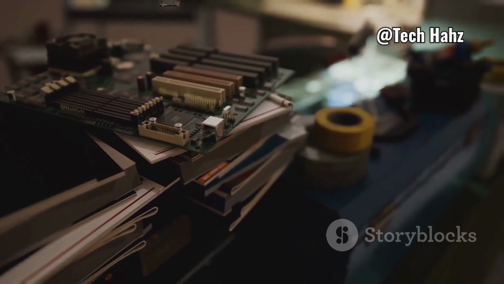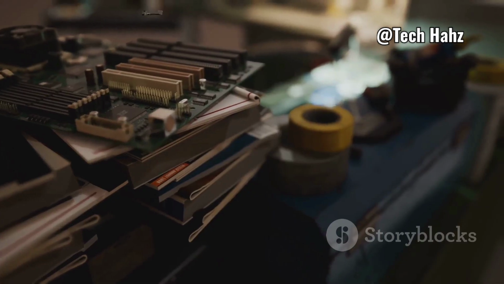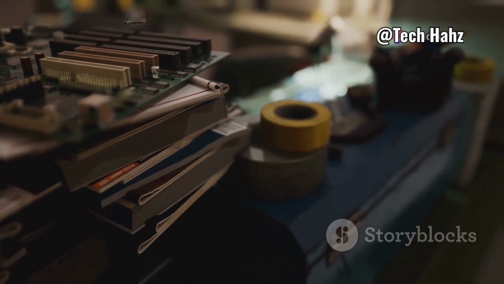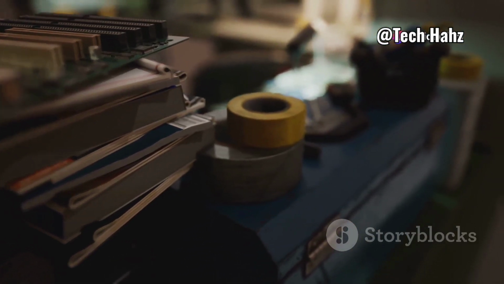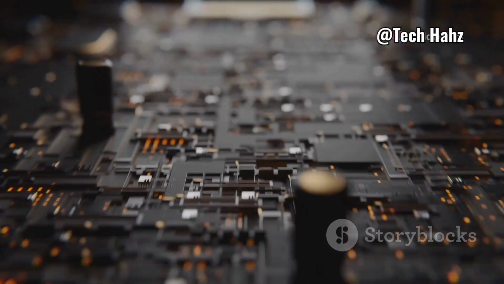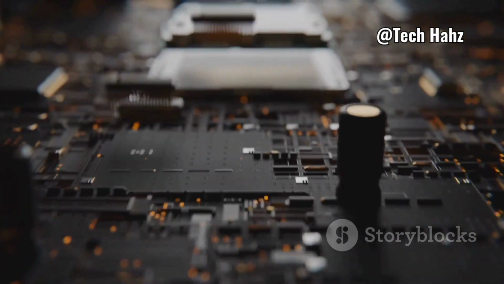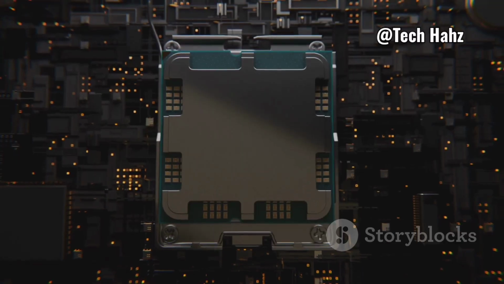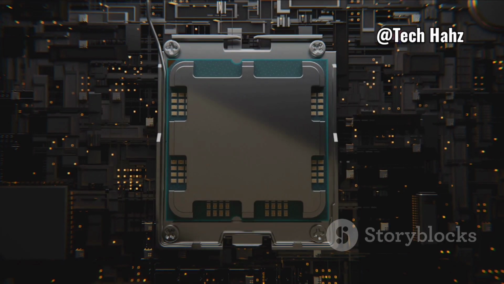RAM is like your computer's workbench, holding all the programs, files, and data that your CPU needs to process information quickly. Cache memory takes speed to a whole new level. It's even faster than RAM and stores frequently accessed data, so your CPU doesn't have to go all the way to the hard drive to retrieve it.